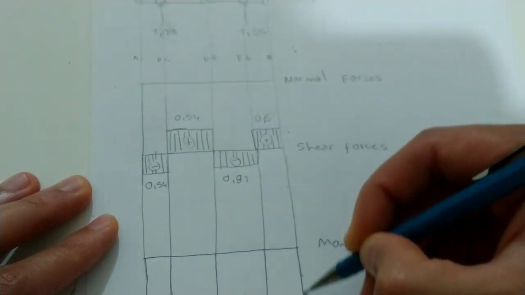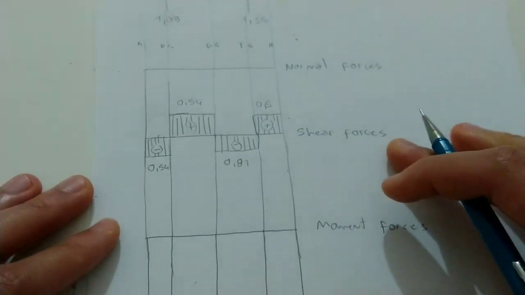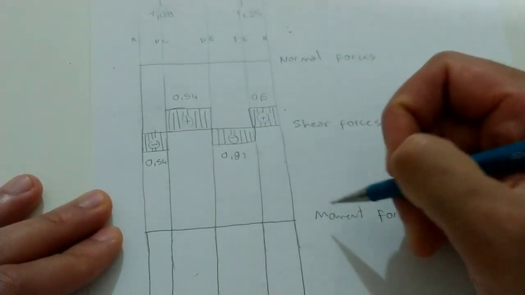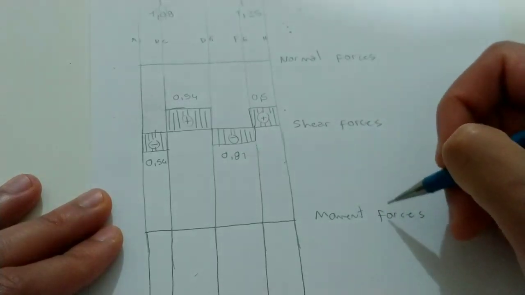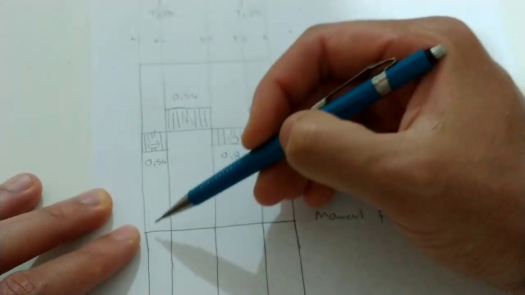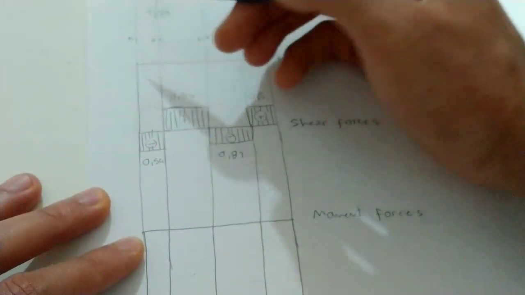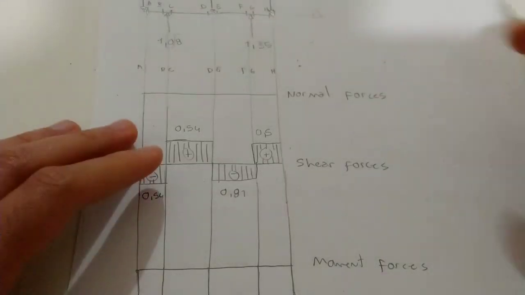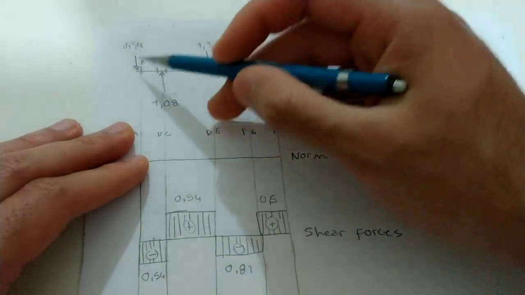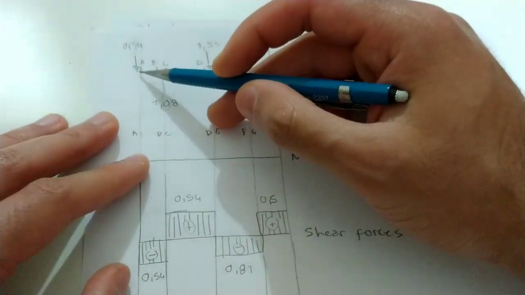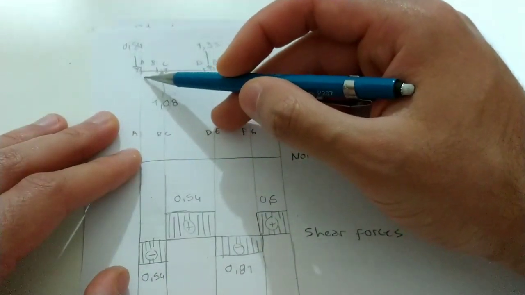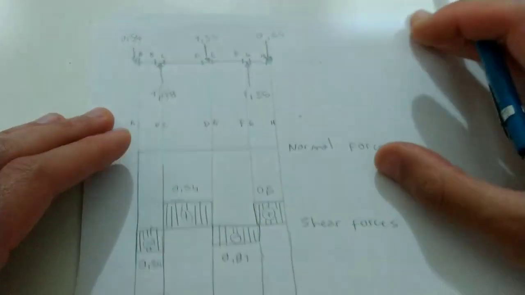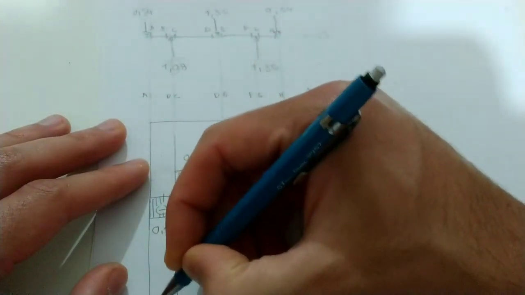Alright, to make the internal effort of the moment, we have to start at the cut A. So the moment in the cut A will be 0 because the force is too close to the cut. So the moment will be 0 here.